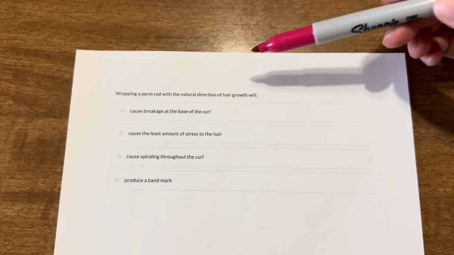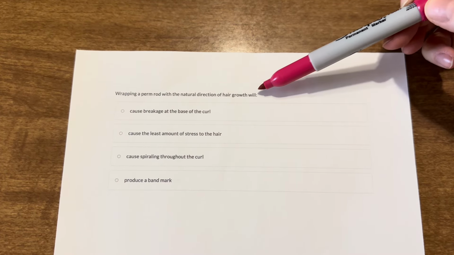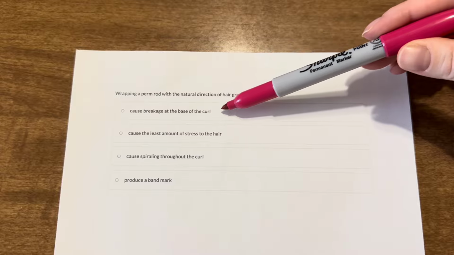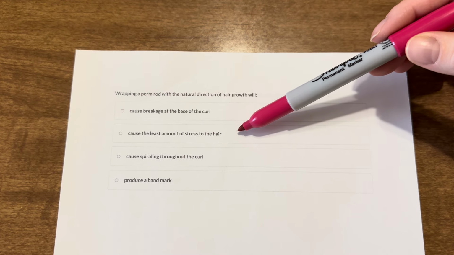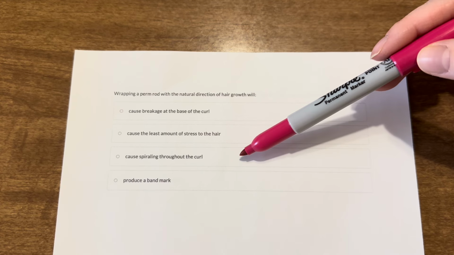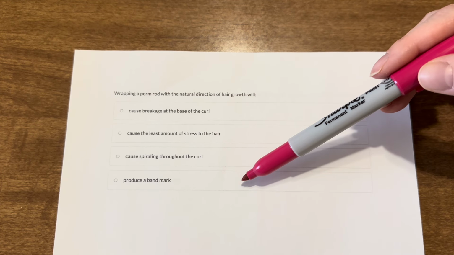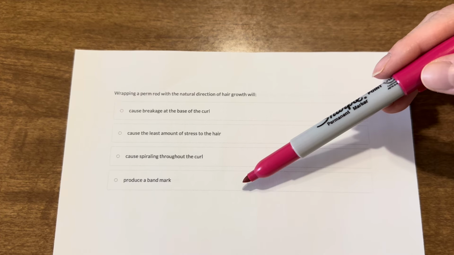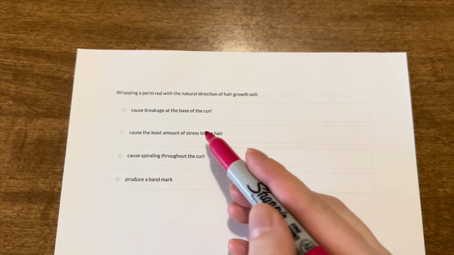Wrapping a perm rod with the natural direction of hair growth will cause breakage at the base of the curl, cause the least amount of stress to the hair, cause spiraling throughout the curl, or produce a band mark. The answer is cause the least amount of stress to the hair.